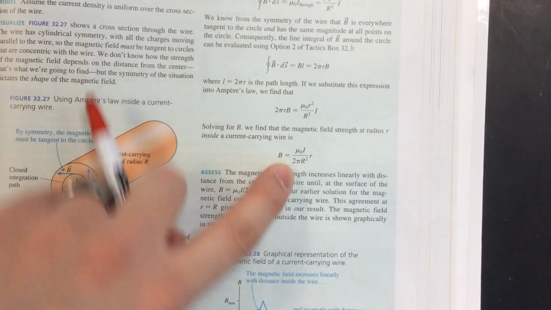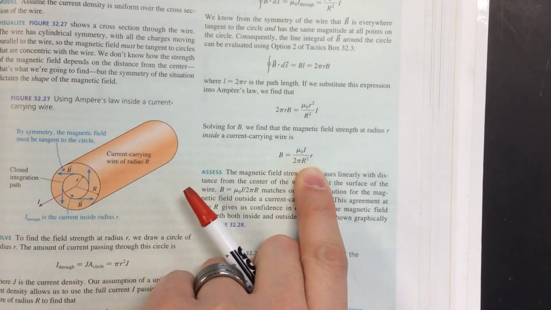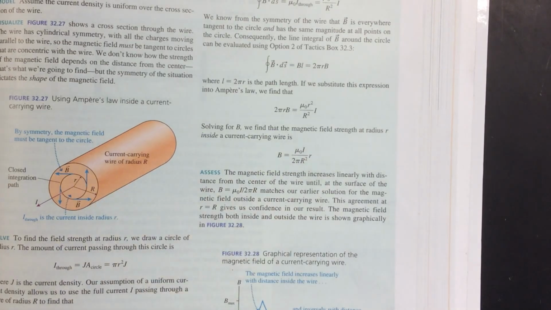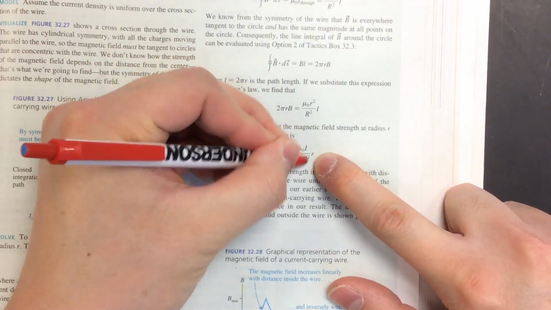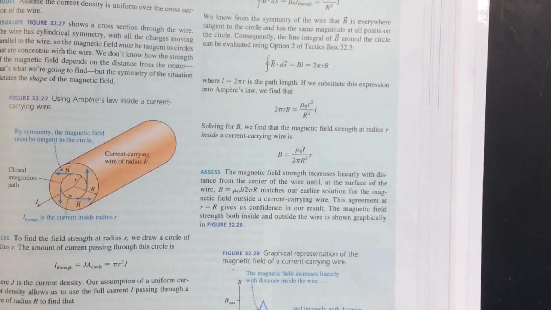Little r is right there. So everything out front here is a constant. That's what makes it linear.